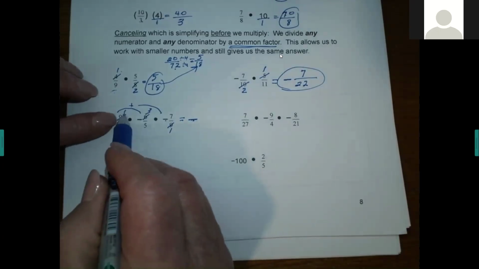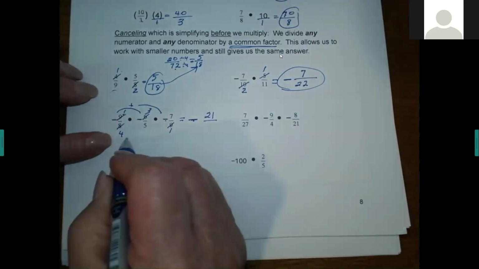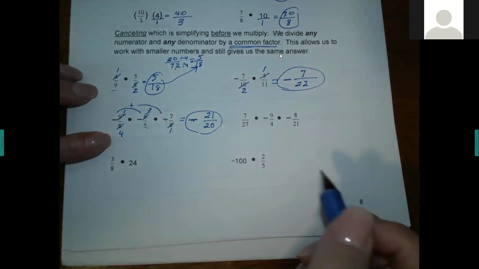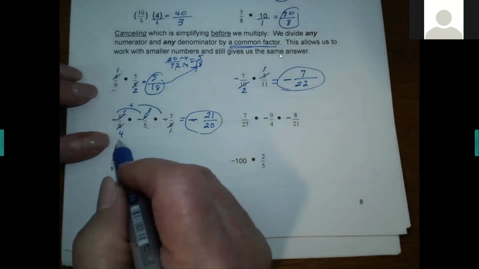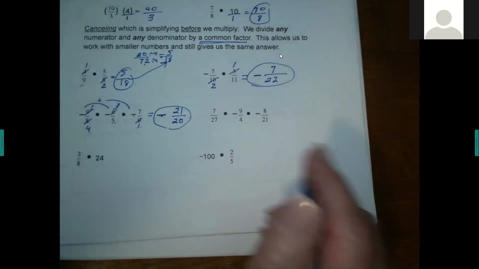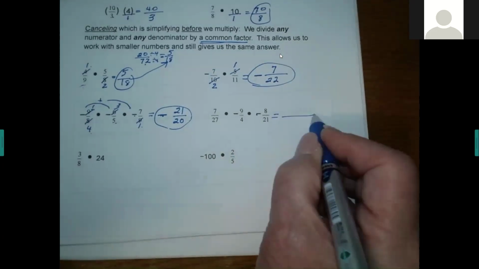And now I have 1 times 3 times 7 would be 21. And 4 times 5 times 1 would be 20. So here's our answer. And if we actually multiplied these, they would be very big. We have 2 negatives, so this is going to be positive.